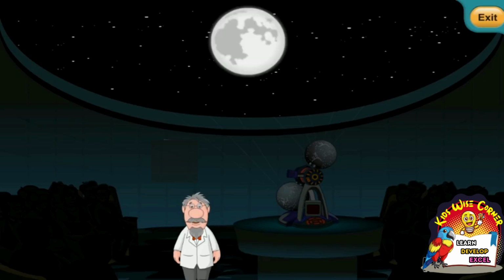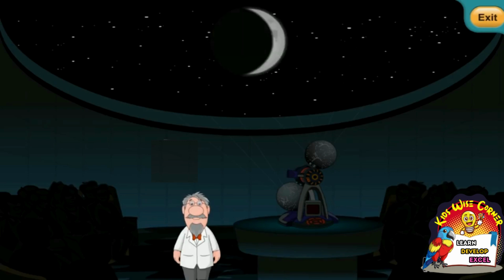Have you ever seen the moon on a clear night sky? If you've observed the moon carefully, you would have seen that it doesn't look the same on all nights. On some nights, the moon is big and round, and on others, it is a thin slice of light in the sky. Have you ever wondered why the moon looks different every night?